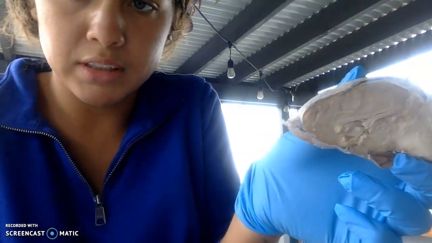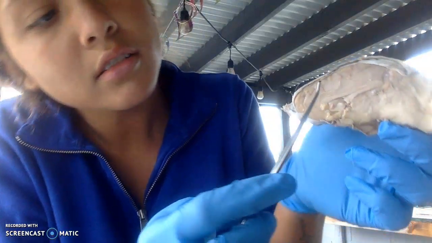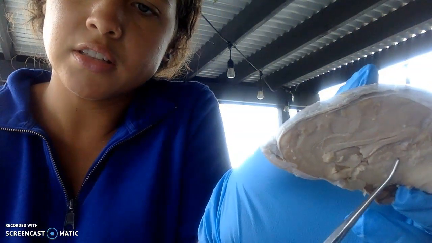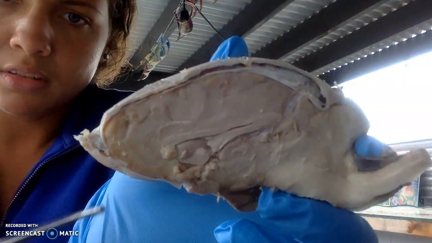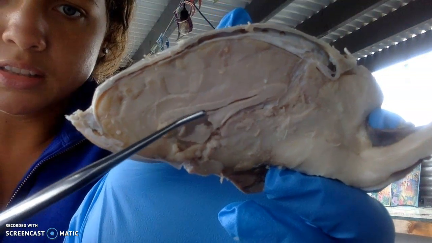Oh, my camera, like this. Let me show my pointer. That would be this right here. I cannot see. That would be this right here, the corpus callosum. That's this all right here.